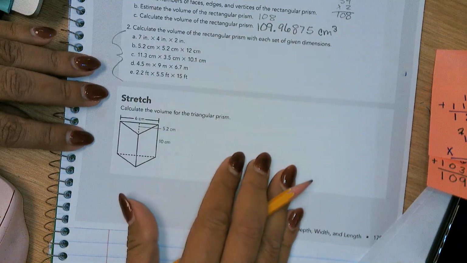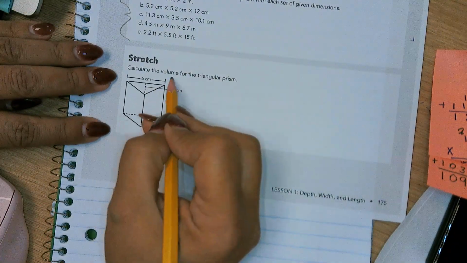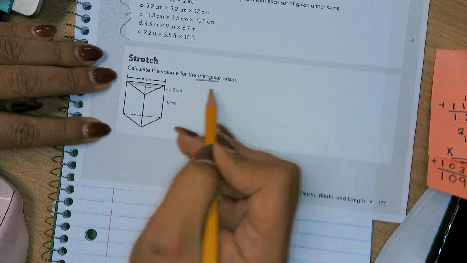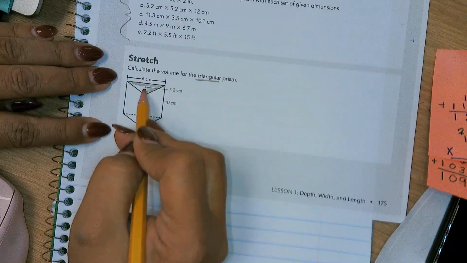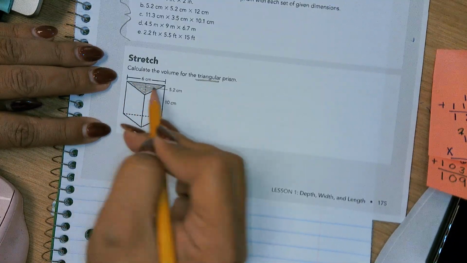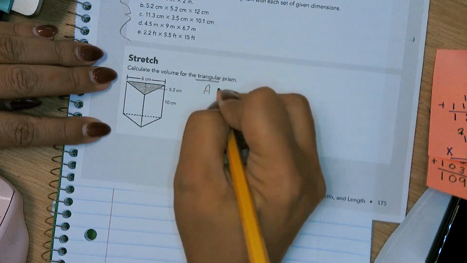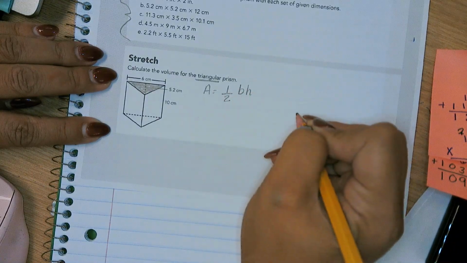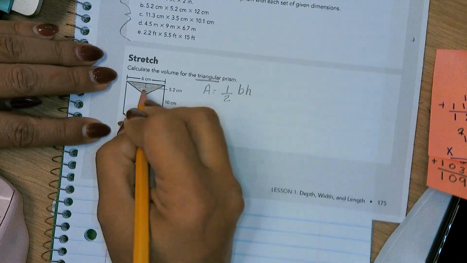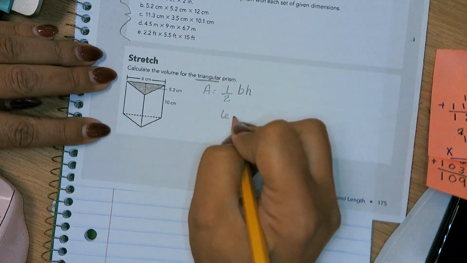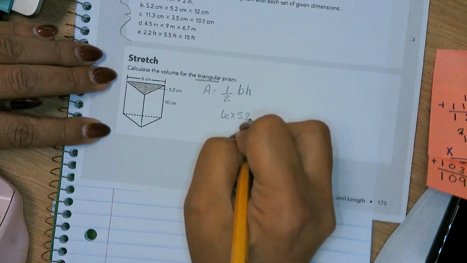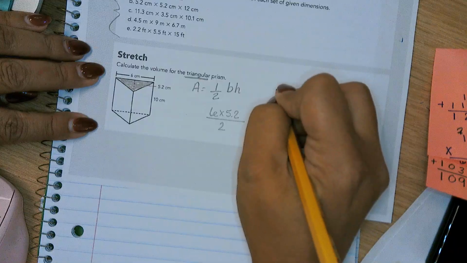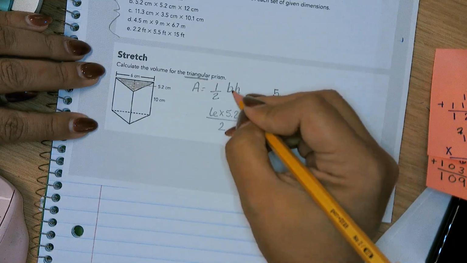Let's look at the stretch. Calculate the volume for a triangular prism. This triangular prism tells us what the base is. This is the base. So we have the area of a triangle is half of base times height. So let's get the base is 6, the height is 5.2, and then whatever it is, we divide it by 2. So I'm going to do this. Yes, this is a B.